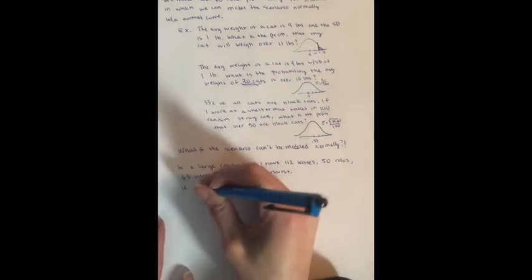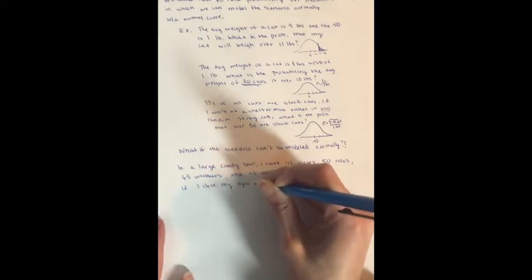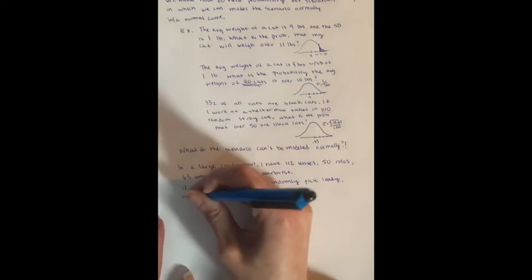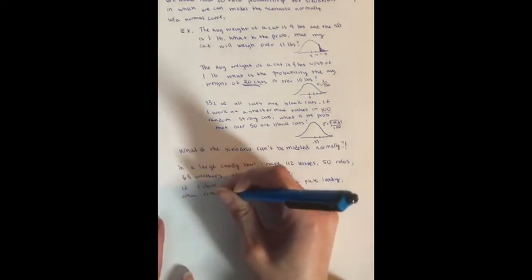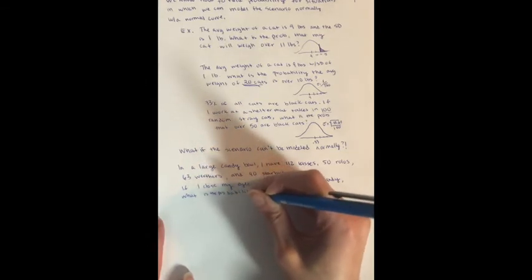So we're going to talk basic probability. The question might be, okay, if I close my eyes and randomly pick one candy, what is the probability I pick a Rolo?